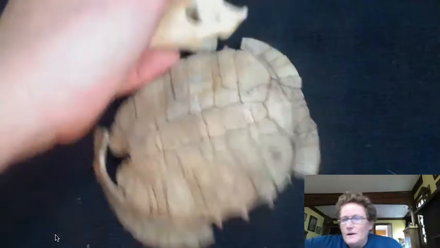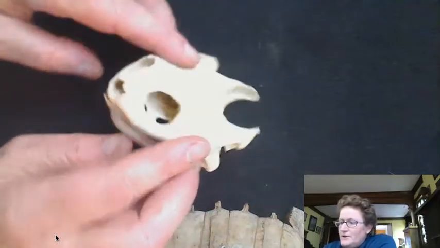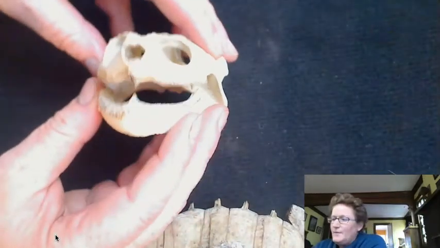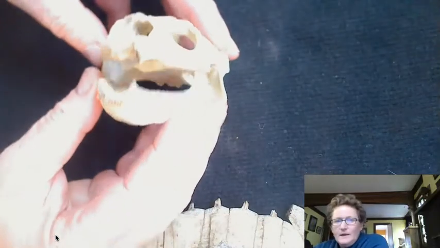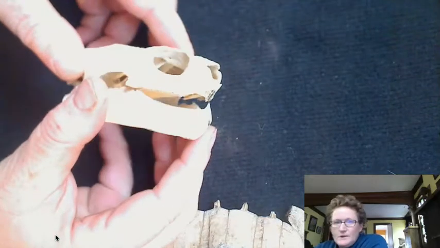Here's the skull of the turtle. And it's got some interesting features here. This is a snapping turtle, and you don't really see teeth, but it has a very sharp jaw. And that jaw is so sharp.